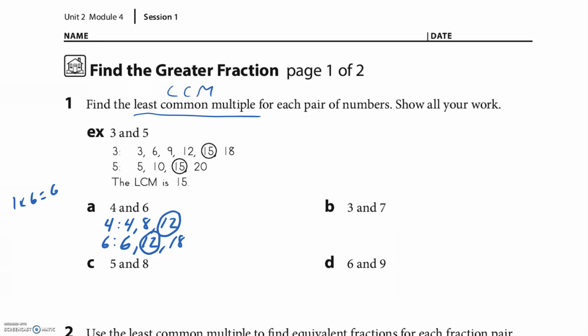So let me use a different color over here. So let's do 3 and 7. I'm going to start with 7. So 7, 14, and then 3 times 7 is 21. Okay, and I just said, so 3 times 7. So that's where I know I'm going to stop. I'm going to show my work for this assignment, but we won't always have to be doing that.